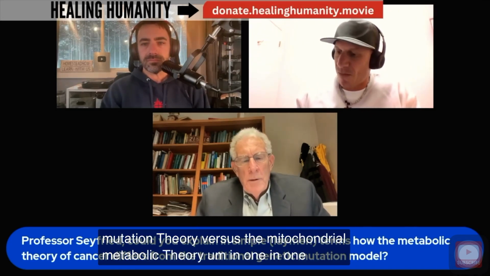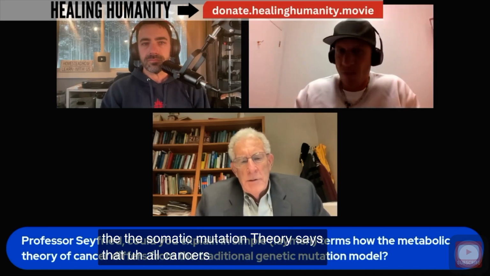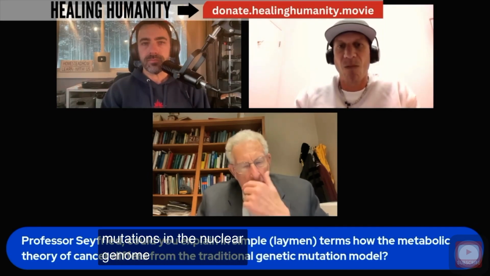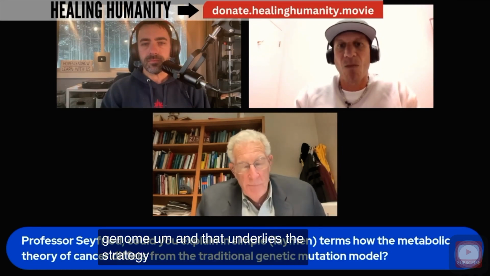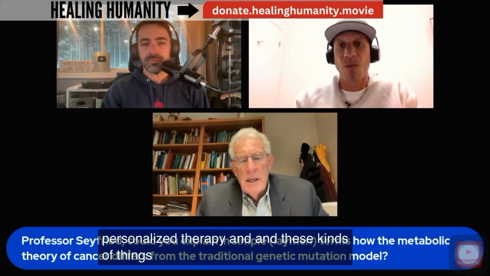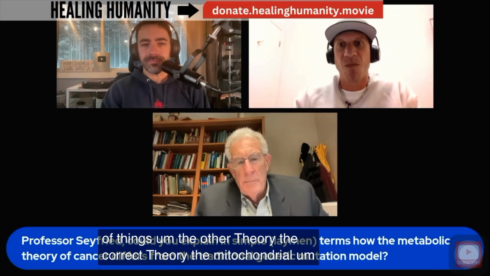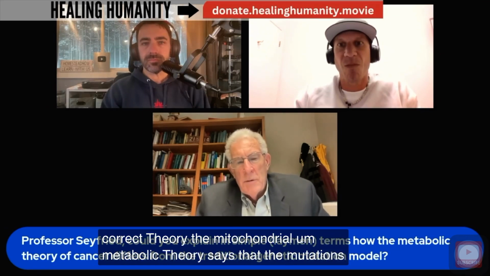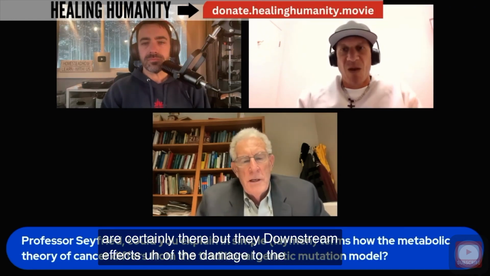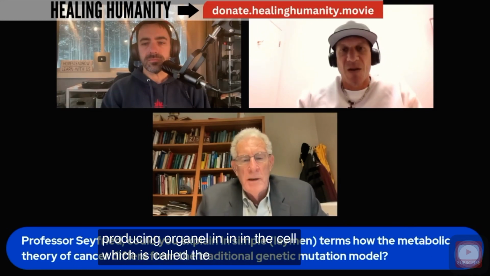In one theory, the somatic mutation theory says that all cancers are caused by mutations in the nuclear genome. And that underlies the strategy for precision medicine and personalized therapy and these kinds of things. The other theory, the correct theory, the mitochondrial metabolic theory, says that the mutations are certainly there, but they're downstream effects of the damage to the energy producing organelle in the cell, which is called the mitochondrion.